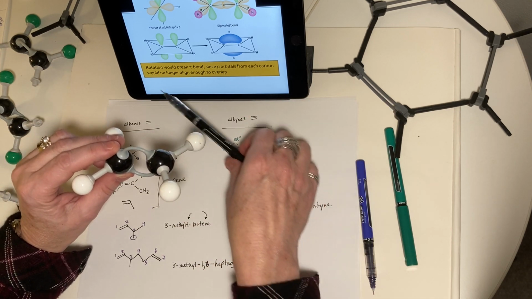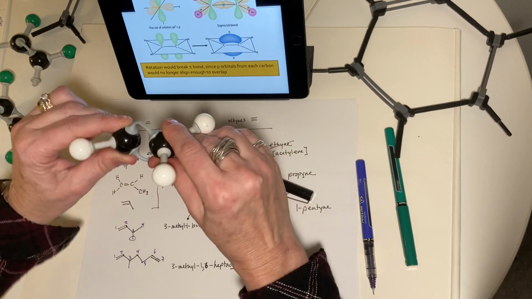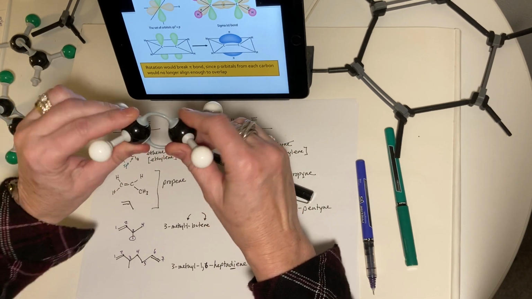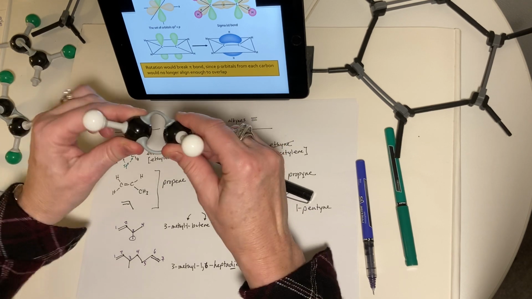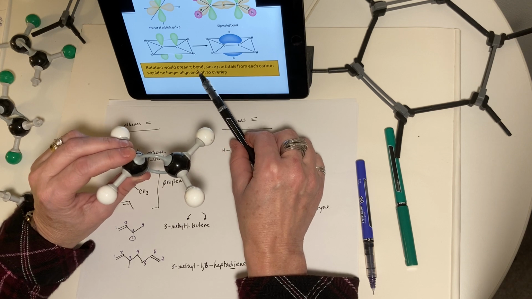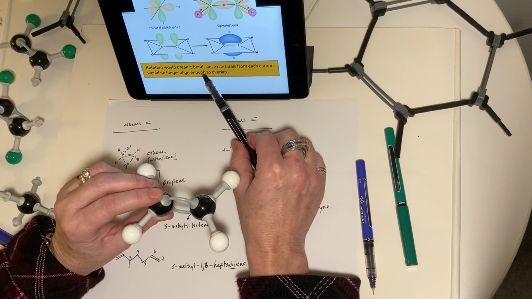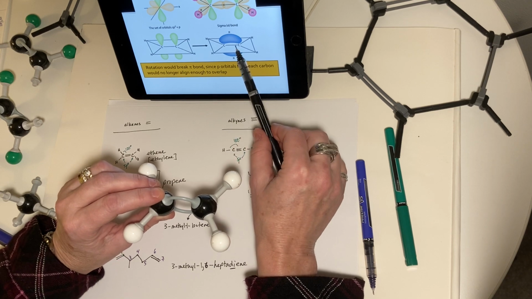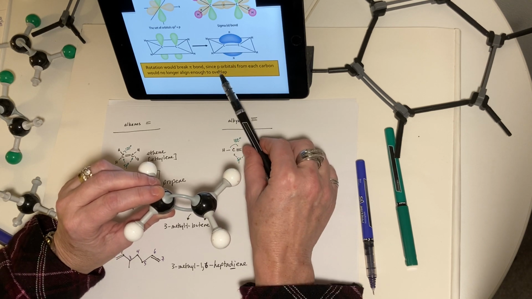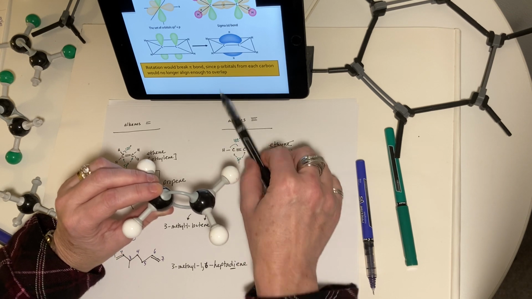But here's the thing. If you try to rotate these carbons, look at this model. It's really, really stiff. I can't rotate them or I'd break them. If you try to rotate, this is simulating, it would rotate and break that pi bond. You know, the pi bond is a result of p orbitals aligning properly to overlap.